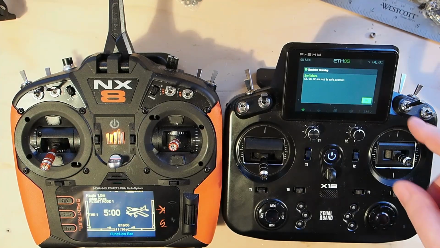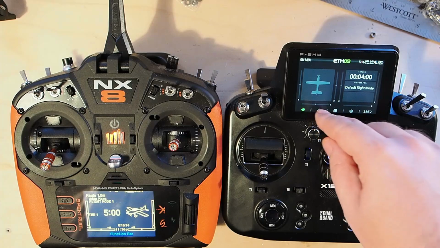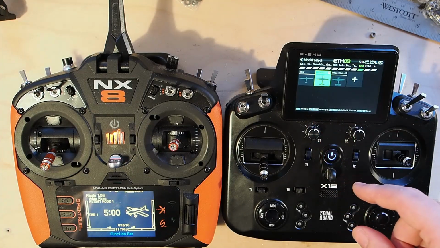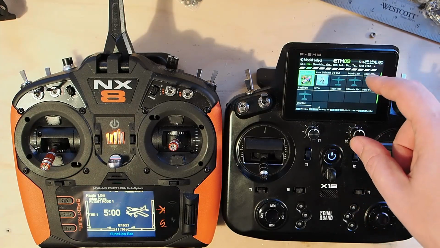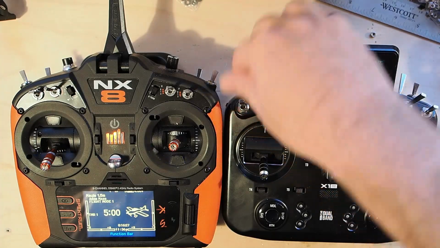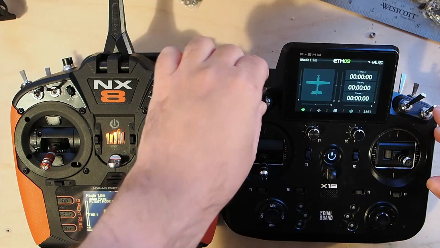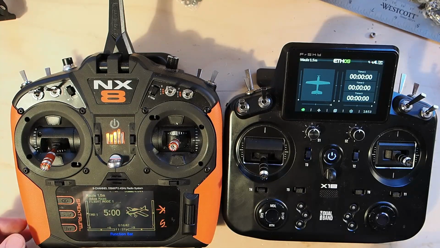Welcome to ETHOS. Switch warning. Okay. And let's make sure we're on the right model. The Spektrum is, but I've been playing with the X18, so let's go and pick the right model. Switch warning. Okay. SB. And here we go. And you'll notice I got a switch warning. That is to make sure that I've got all my switches in the position I want when I start the model.